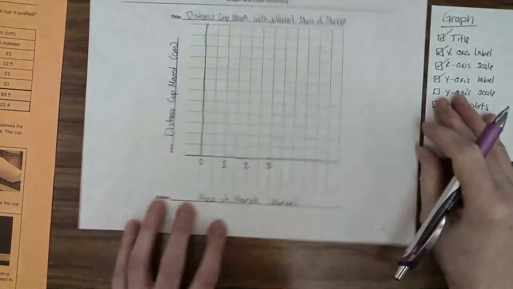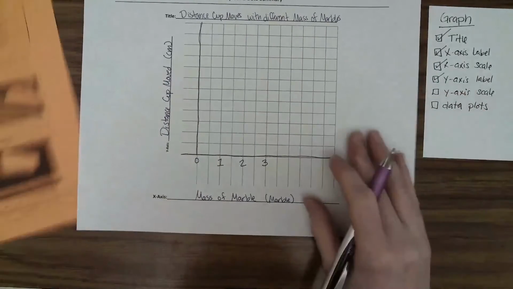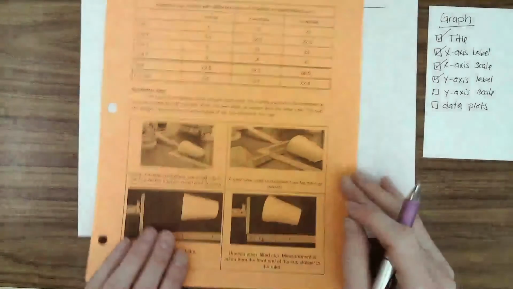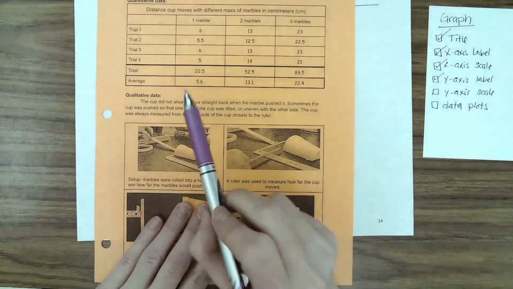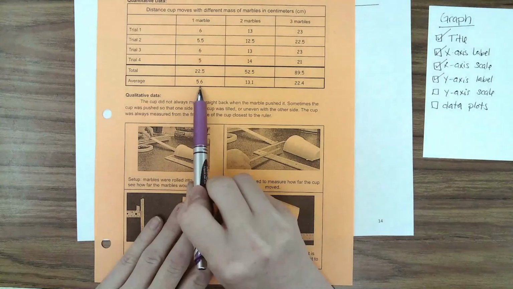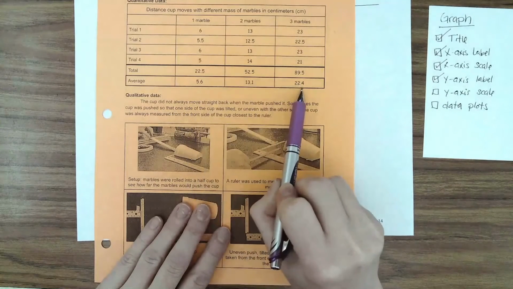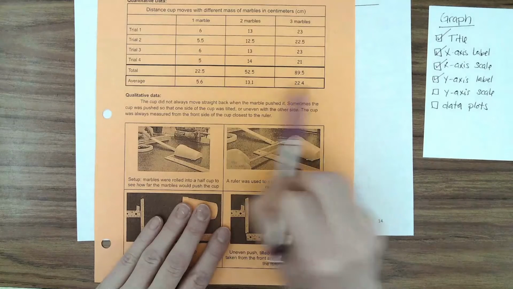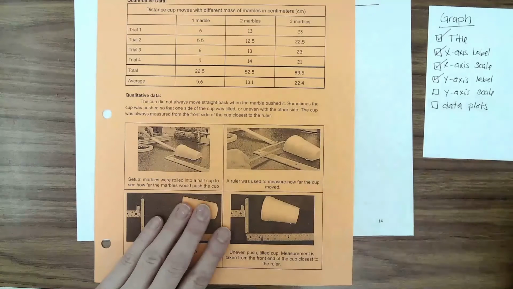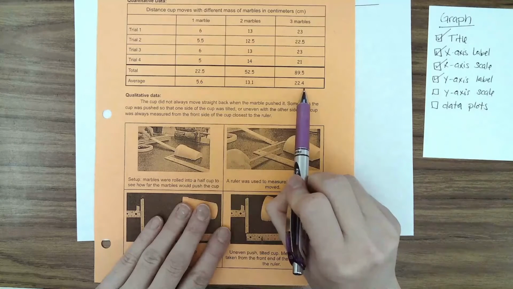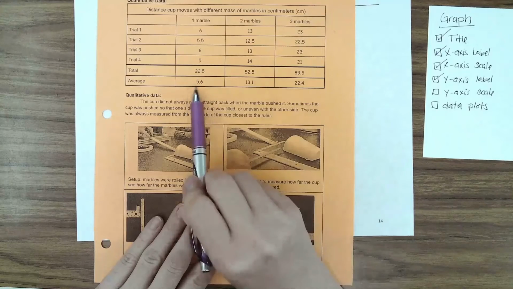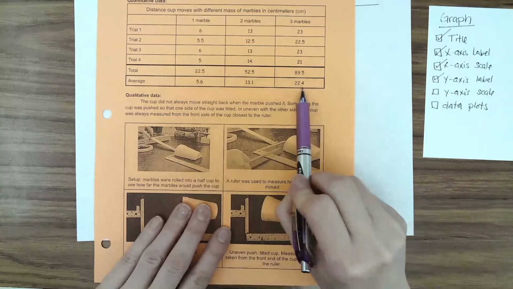Now we need to have our y-axis scale. The way we figure out what numbers we need to put on the scale is we see what numbers need to be graphed. Our lowest number is a 5.6, and our highest number is a 22.4 out of the averages of each of our tests. So we need to have a scale that includes 5.6 and 22.4. So we need to start below 5.6 and end above 22.4.